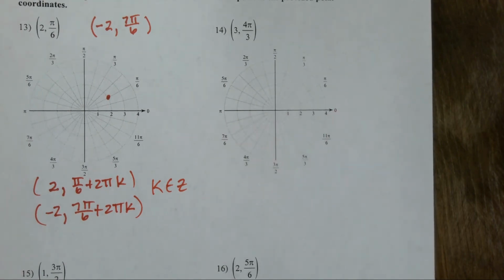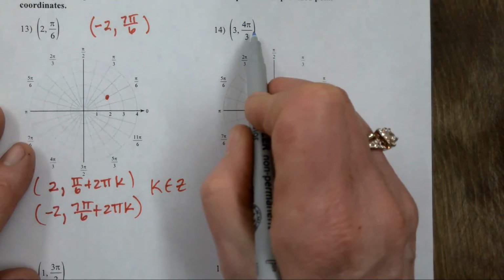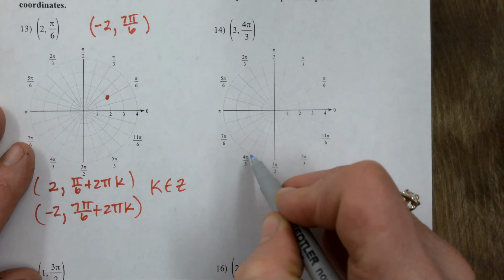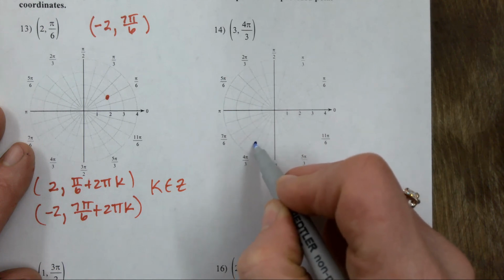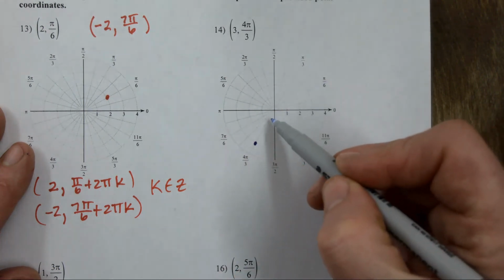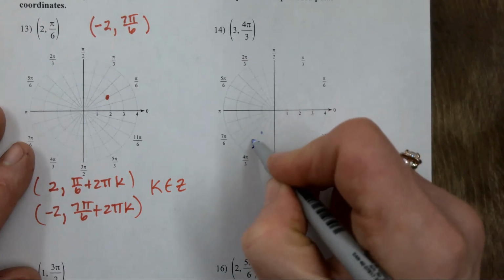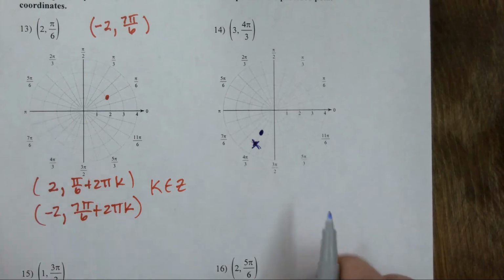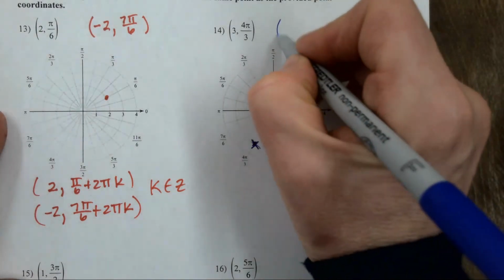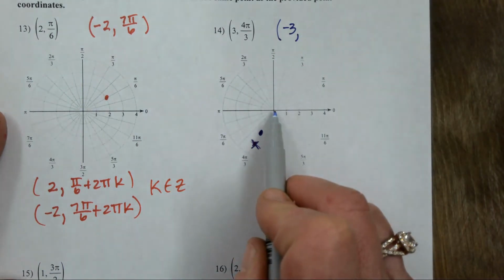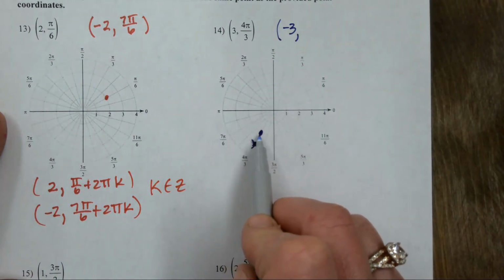So my first point is 3, 4 pi over 3. So I go 3, and then 4 pi over 3, put my point in there. Okay. 1, 2, oops, I went too far out, ignore that one. Okay. So 3, 4 pi over 3. I'm going to get my negative radius. If I moved left, 1, 2, 3, how do I get here?